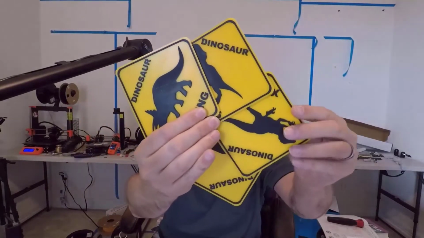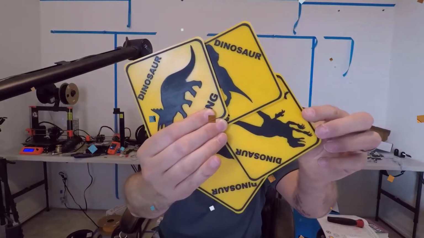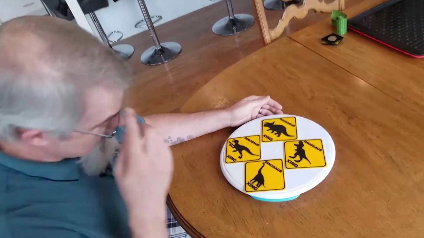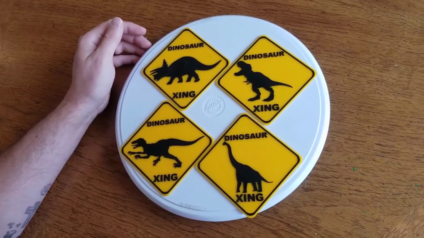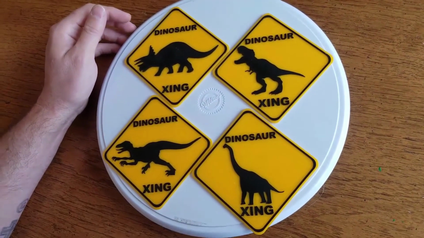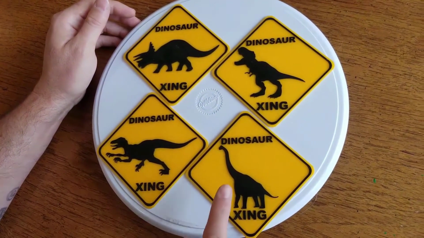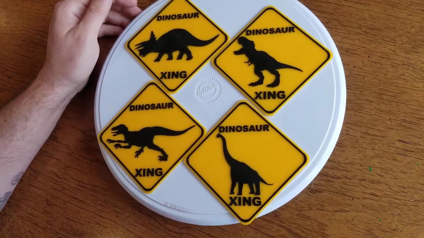Today is April 13th, 2022, and in this video I'm going to show a set of 4 dinosaur crossing signs that I designed in OpenScad. Okay, here's all the dinosaurs. You can make these bigger, but I thought it'd be more fun to make a set of 4 real quick, reusing the same design as the corgi one that I made, just replacing it with a dinosaur. And I found a couple of silhouettes.